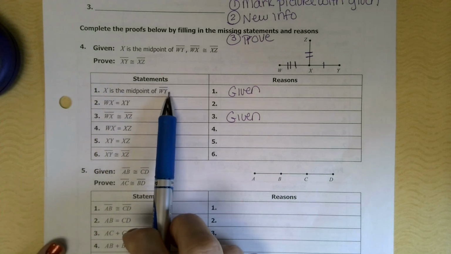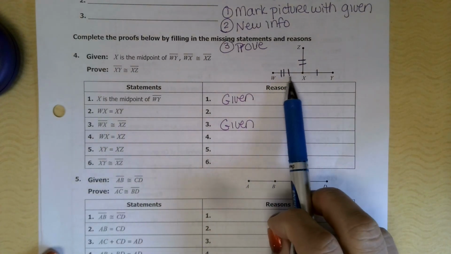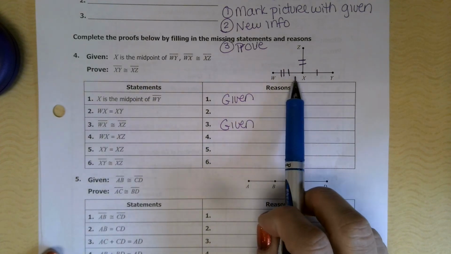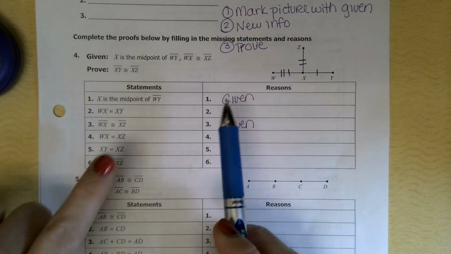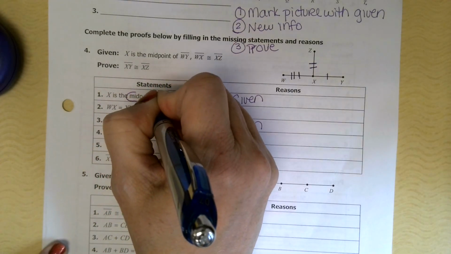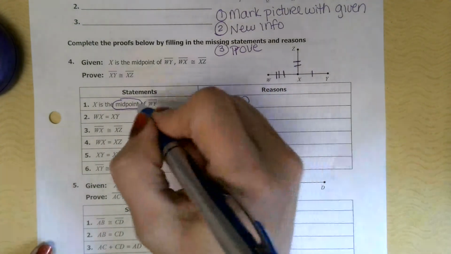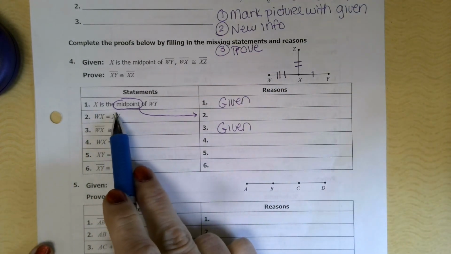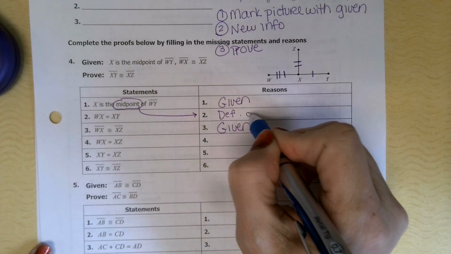X is the midpoint of WY. What does a midpoint create? What did I mark in my picture? Two congruent segments. Okay, X is the midpoint. A midpoint makes WX congruent to XY. Well, look at what's next. So this piece came off of this statement. I want you to circle that vocab word. Anytime you see a vocab word, and it may not be directly next, but most of the time it is, you're going to see me draw this arrow. This step, if it fits, feeds off of that word, and it's going to be definition of midpoint.